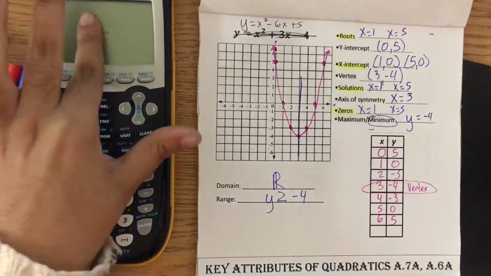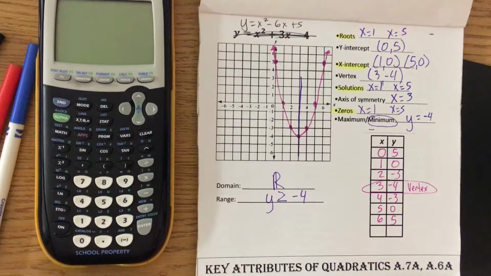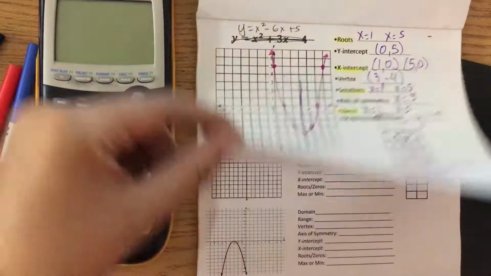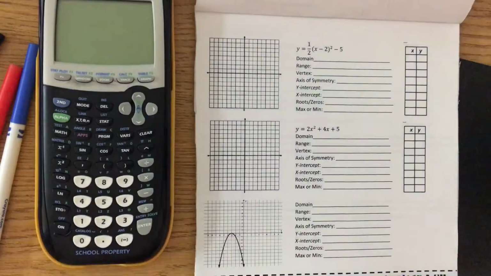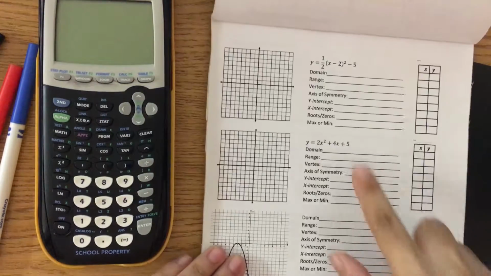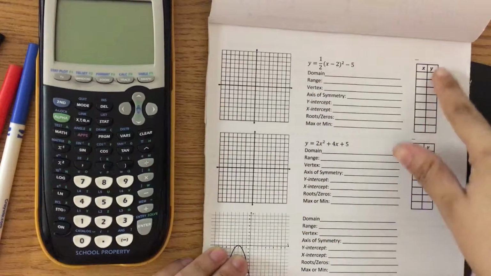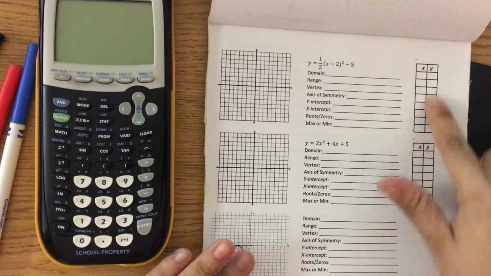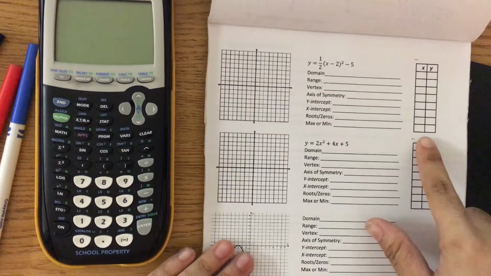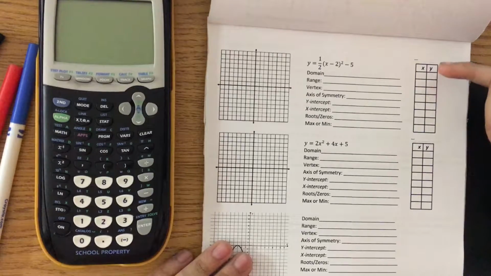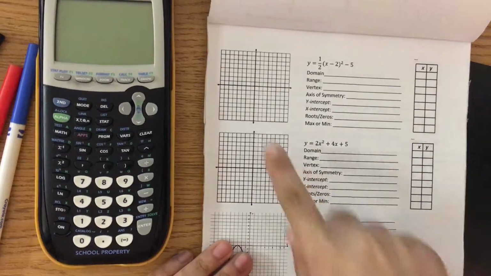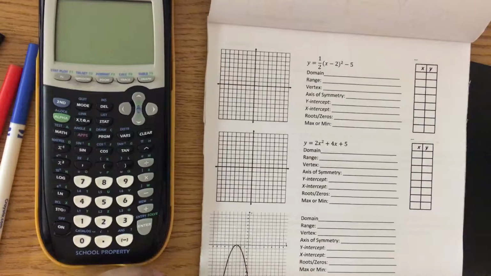Okay, make sure you have all these notes copied. Next, you're going to do this section on your own. When you do this one, the table is going to have some fractions here. If you want to use fractions, you can, but it might be better for you to just skip the fractions and only list the whole numbers. That way you only worry about graphing whole numbers.